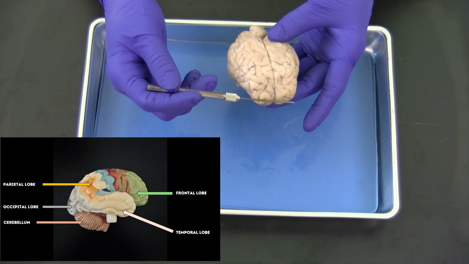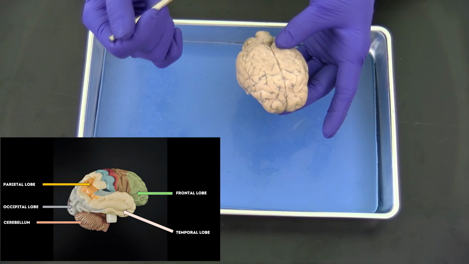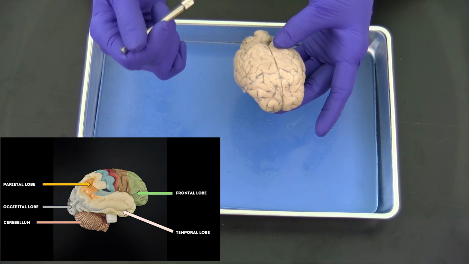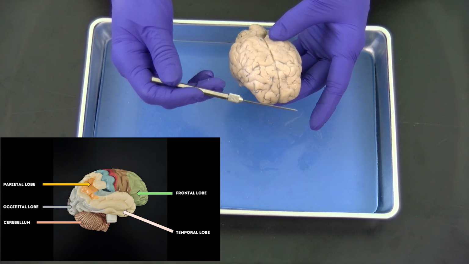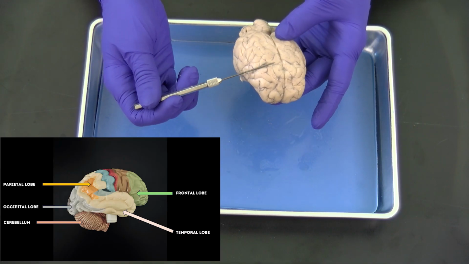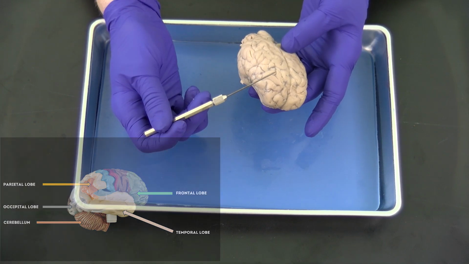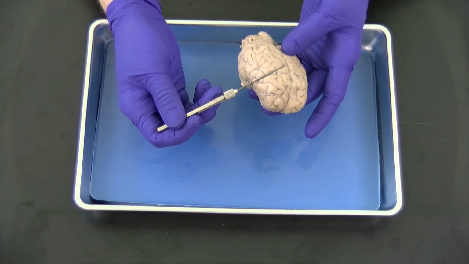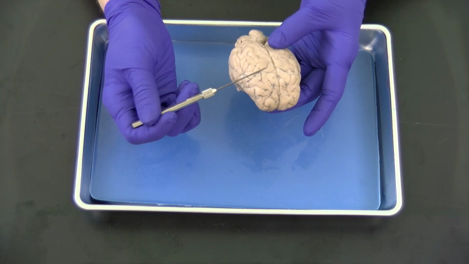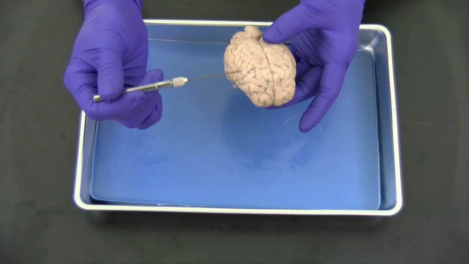The frontal lobe is really important in thinking, planning, organizing, problem solving, all of those higher level, higher order functions that the brain does. It is also the seat of the motor control. So if we look in sort of this general area, we would find the central sulcus. A sulcus is a groove within the surface of the brain.